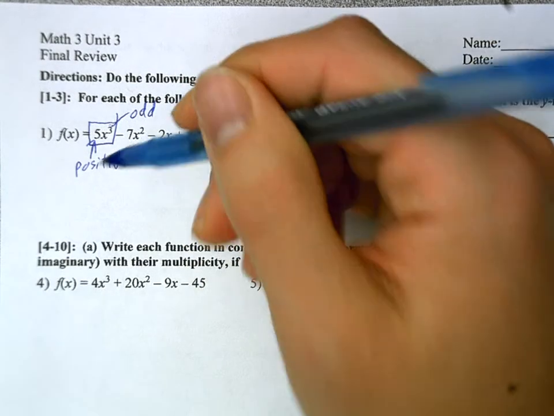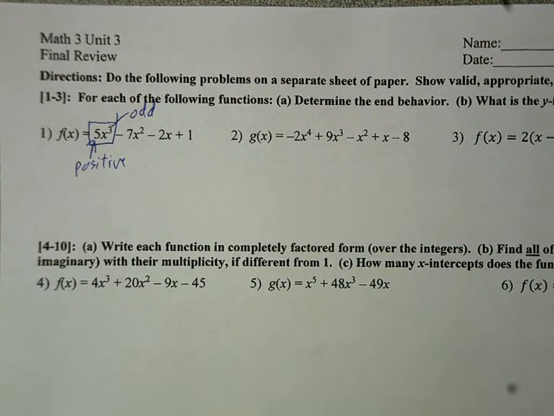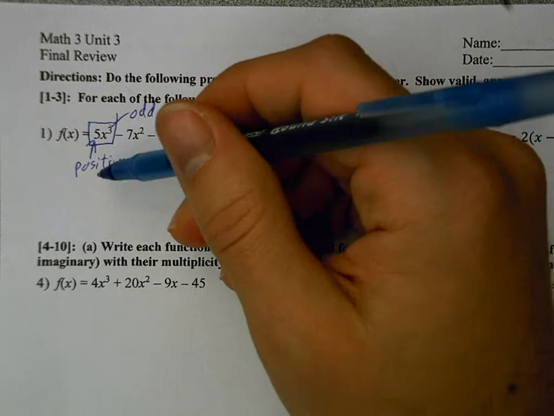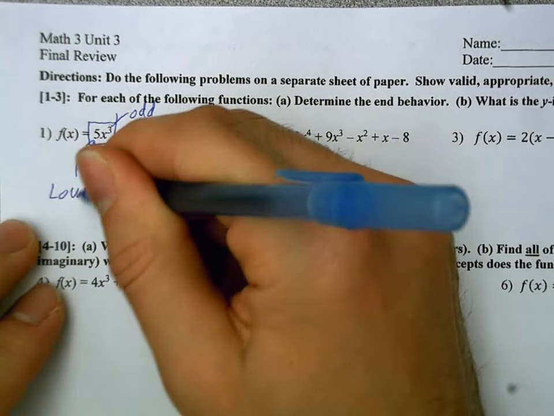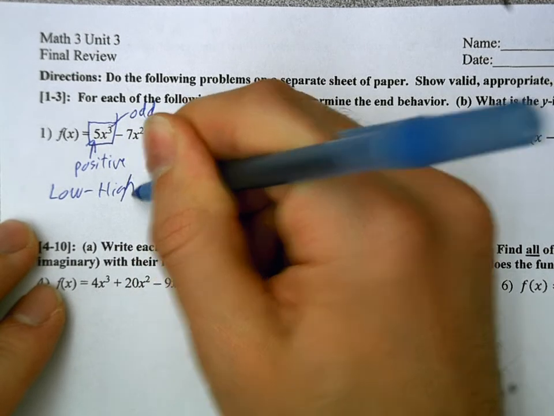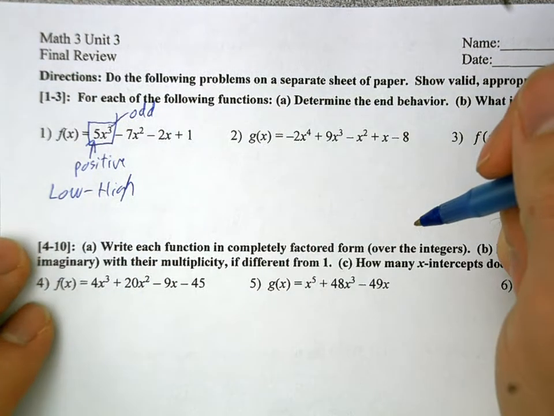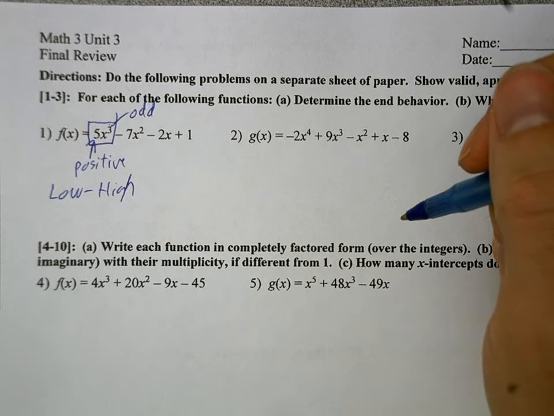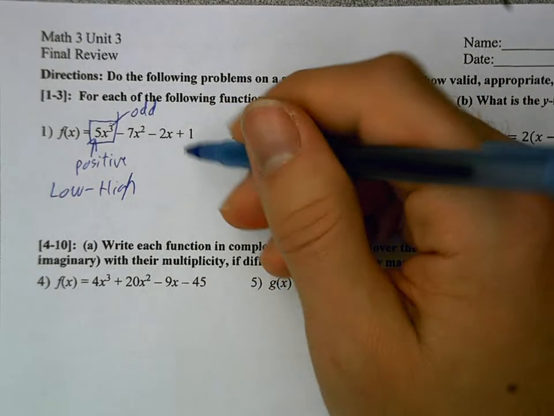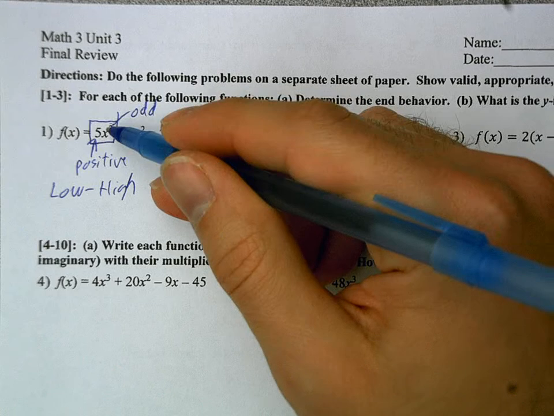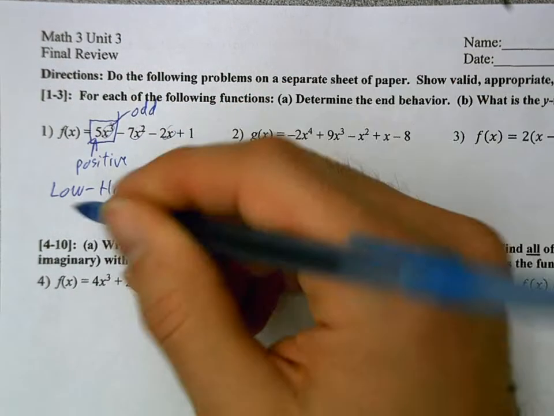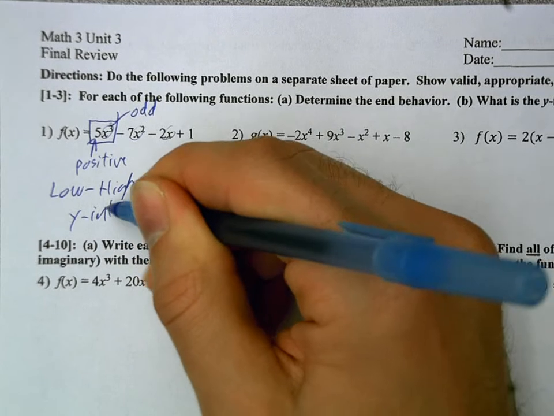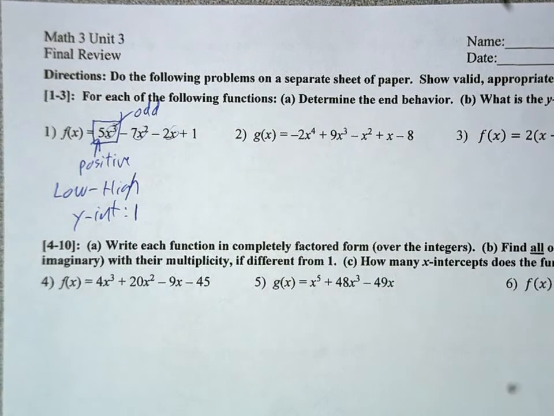Odd means they're going to be opposites on the two ends, either high, low, or low, high. And positive means it's ending high. So this one's going to be low, high. And then for my y-intercept, I'm making all the x's 0. So 0, minus 0, minus 0, plus 1. The y-intercept would be 1.